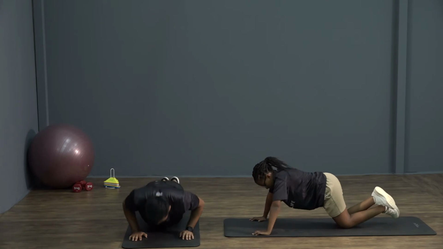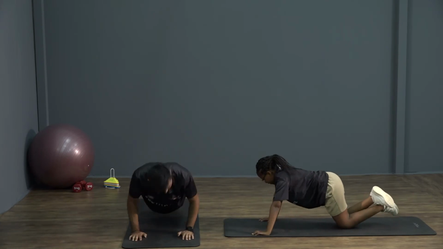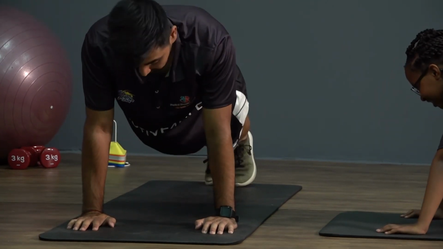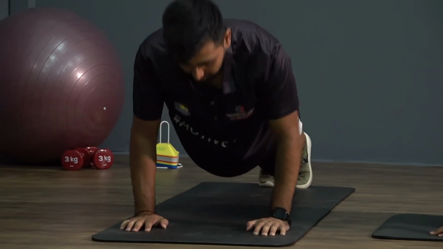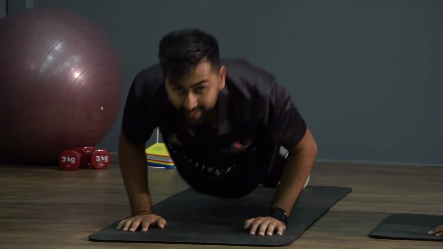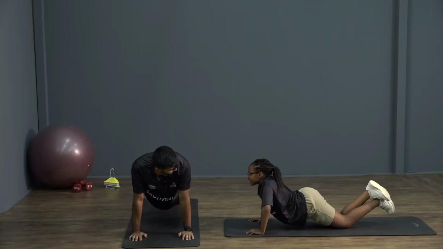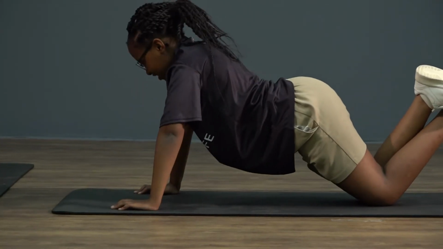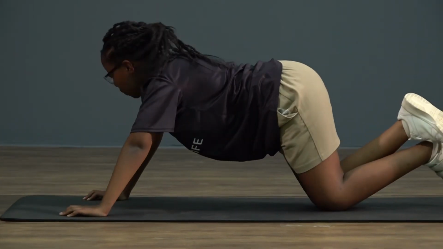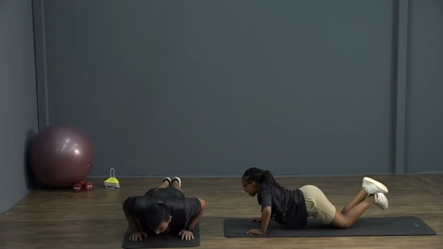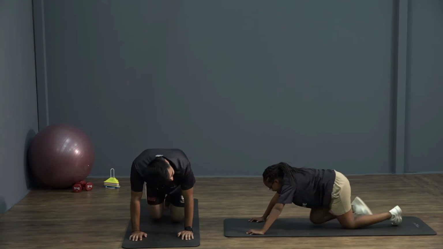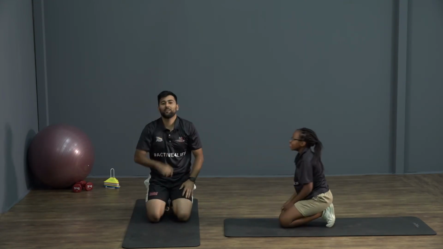Okay, let's keep going. For 20 seconds, let's go. Come on. Keep pushing. Yes, it's going to be tough. But keep going. Yes, it's burning. Come on. 10 seconds. Let's go. Get that head up. Come on. 2 more. 2 more. 1 more. And done. Well done, Masinda. Well done, everyone.